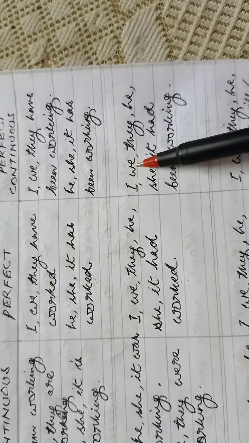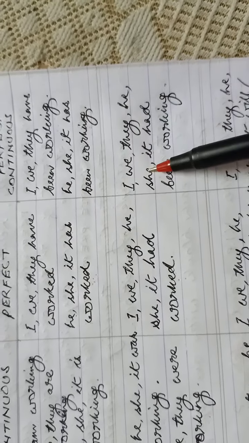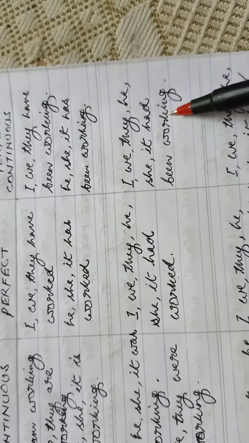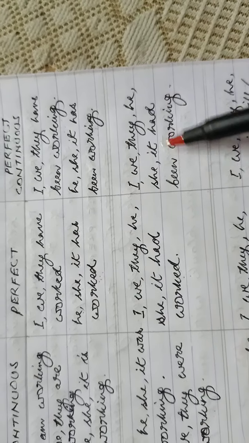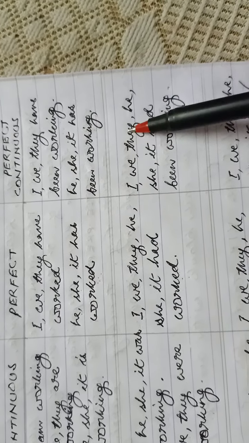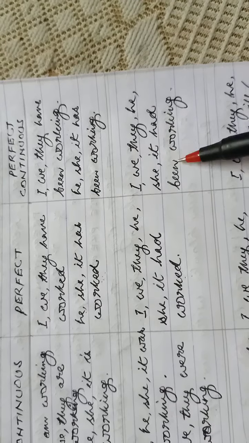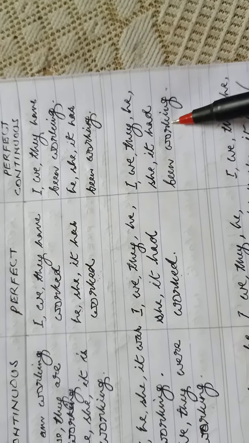Now in past perfect continuous tense, I, we, they, he, she, it had been working, right? So I had been working, we had been working, they had been working, he had been working, she had been working, it had been working. So this happens with the verb in the past tense in 4 different forms, right?